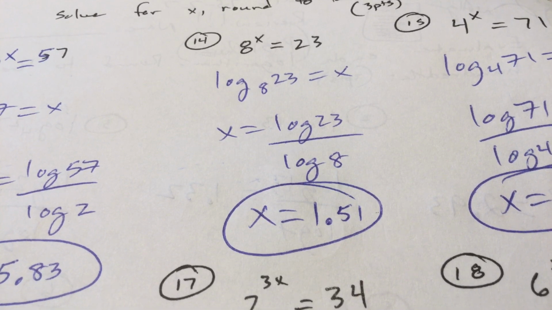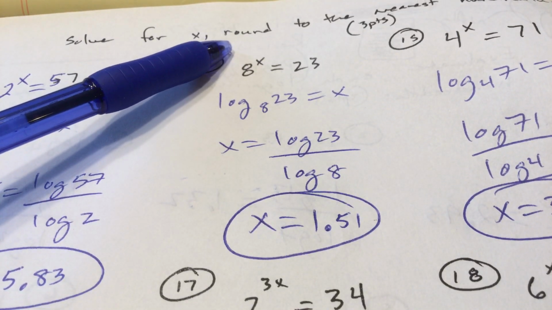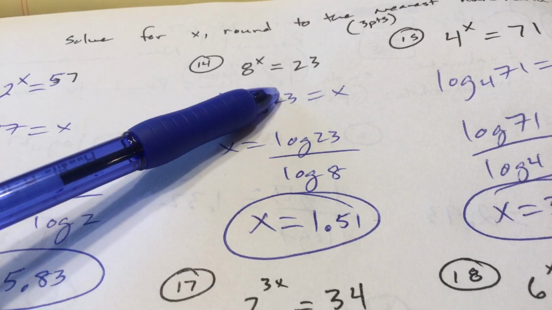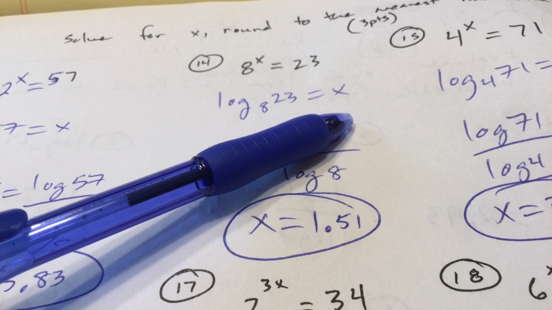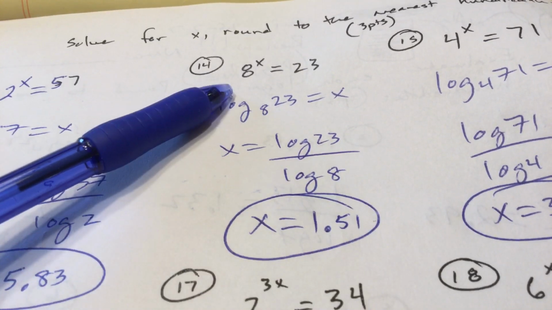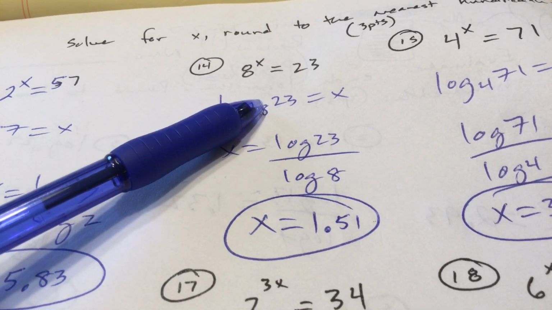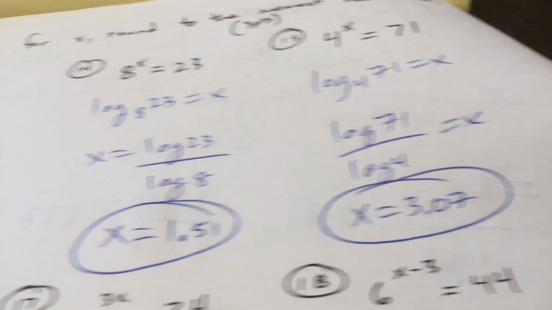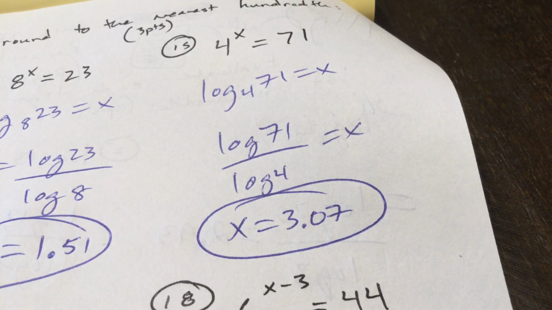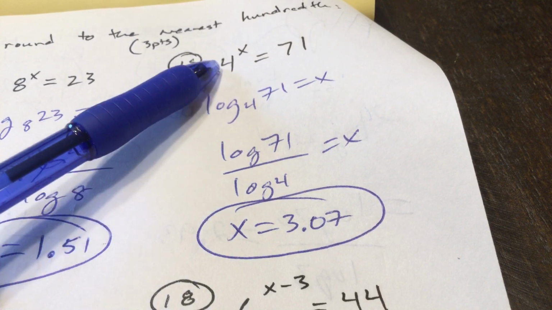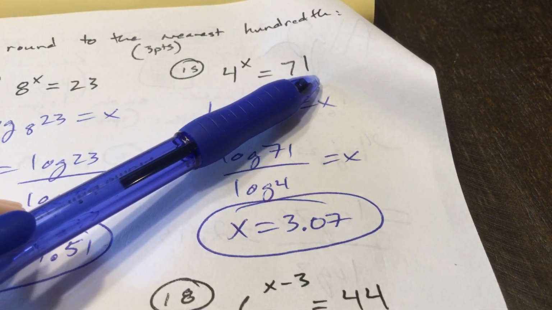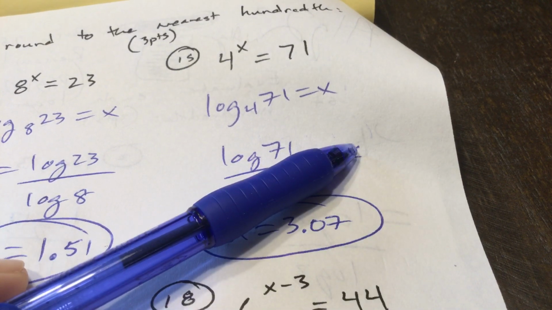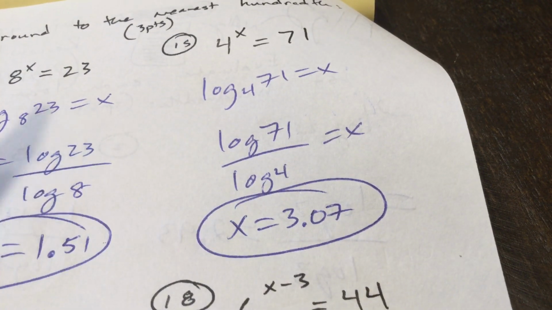Same thing on 54. Write this exponential function as a logarithmic function. Log base 8 of your answer 23 equals the exponent. That means x would be log of 23 divided by log of the base 8. That is definitely how we would want to handle 13 through 15. Log base 4 of the answer 71 equals x. Log 71 divided by log of 4 equals x. X is 3.07.